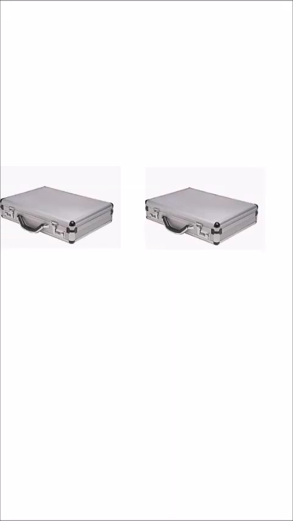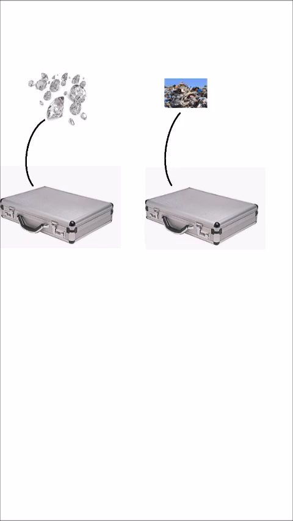Let's say we have two briefcases. Both of them weigh 100 kilograms. One is hiding some diamonds, and the other is full of trash. Despite the fact that each contains different materials, the energy to carry them up the hill is the same.